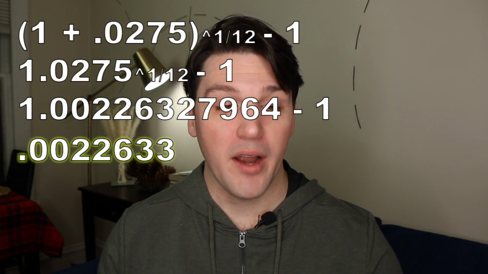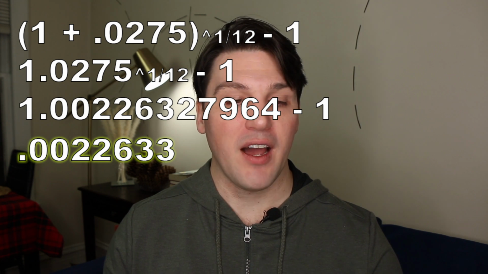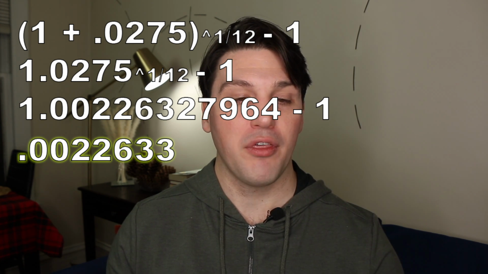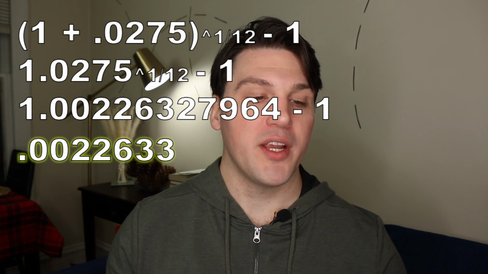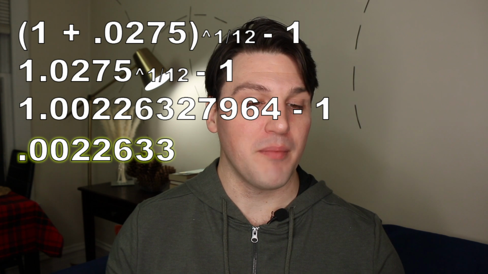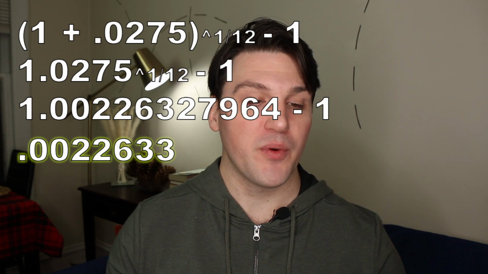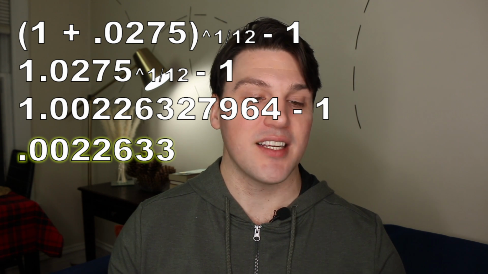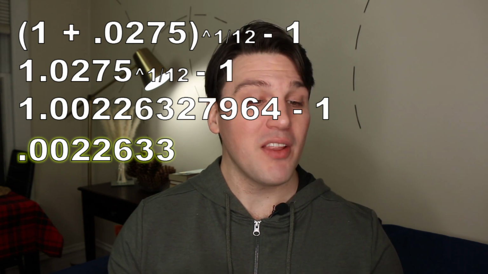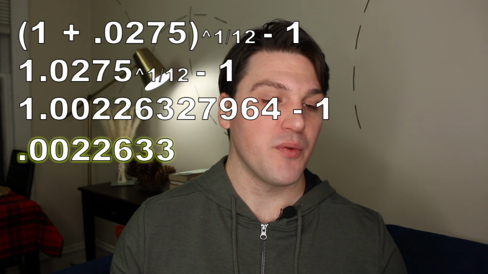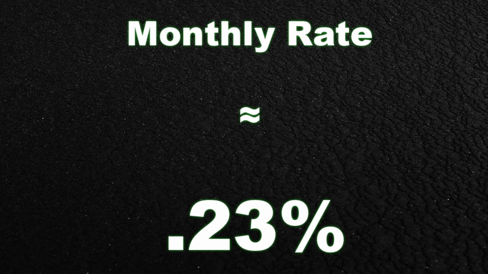So we will take 1 plus 0.0275 all to the power of 1/12 minus 1. That equals 1.0275 to the power of 1/12 minus 1, or 1.0022632796 minus 1. That means that our monthly interest rate is going to be 0.0022633, or 0.23% per month. When somebody asks you what the monthly interest rate is that you're going to be paying month to month when you get a 2.75% loan from a bank or from a mortgage company, you can say that you're paying 0.23%.